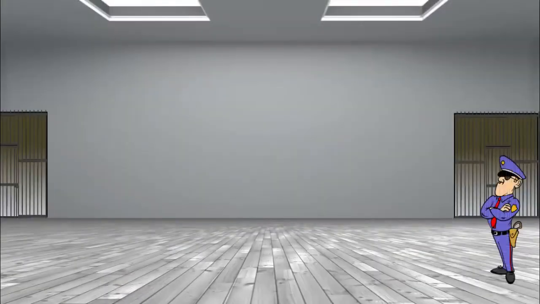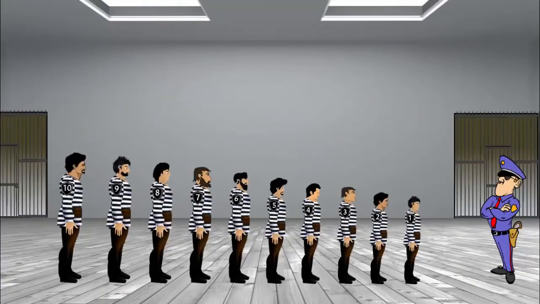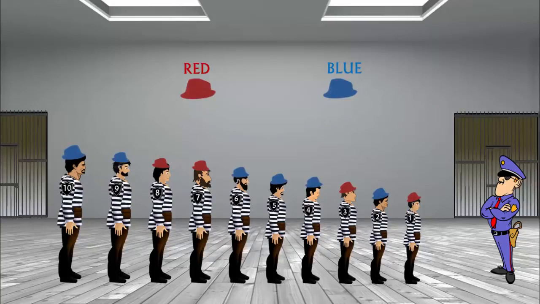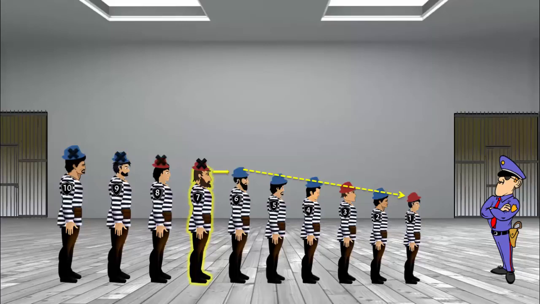A jailer lines up 10 prisoners facing one direction in the increasing height order. He then randomly places either a red hat or a blue hat on each prisoner's head. A prisoner can see the color of hats of all the prisoners in front of him, but he cannot see his own hat nor the hats of the prisoners standing behind him.